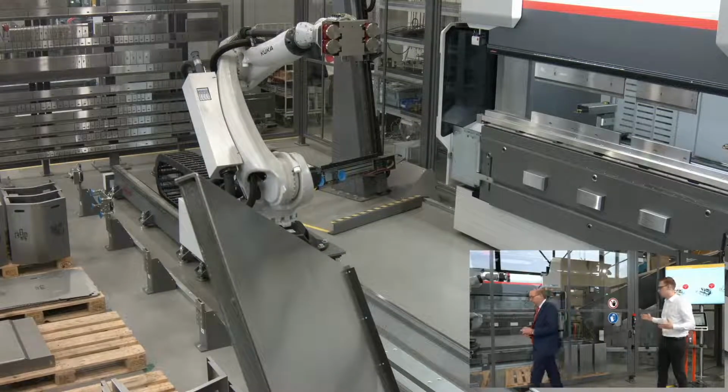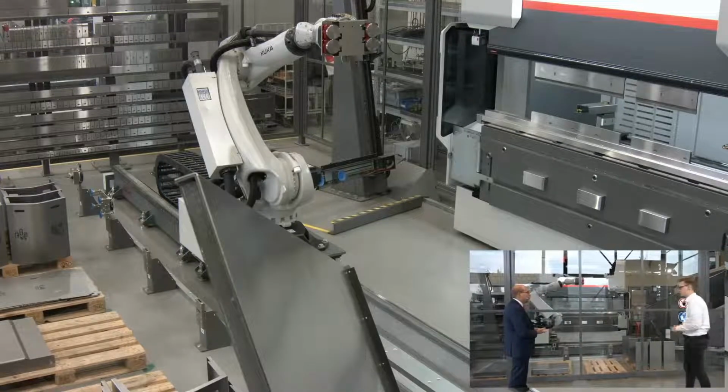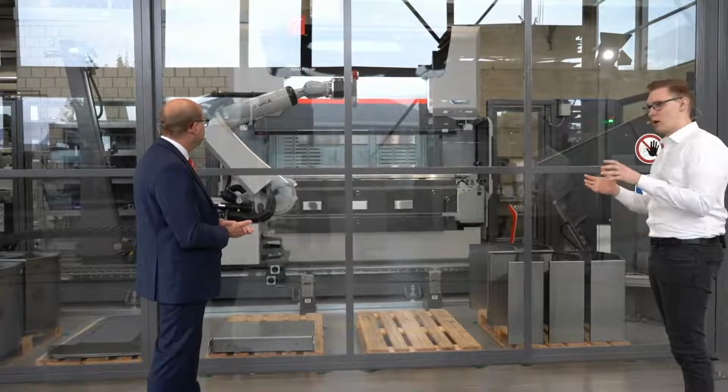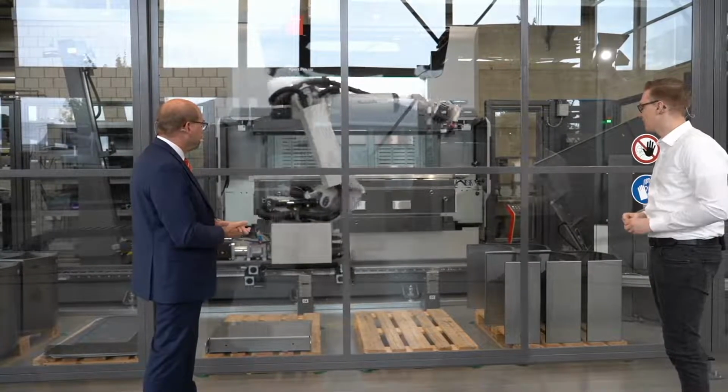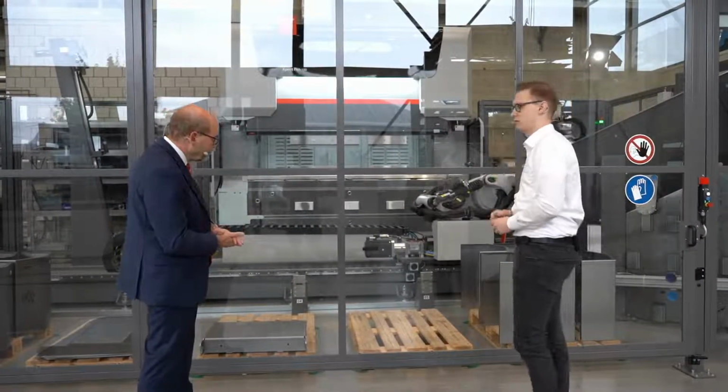At first, of course, we have to grip the parts. Then on the right side we have our alignment station, where we put the part in the correct position, and then it will go easy and fast. We bend the parts. Okay.